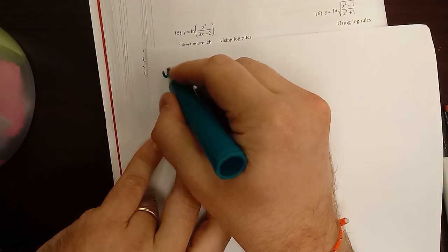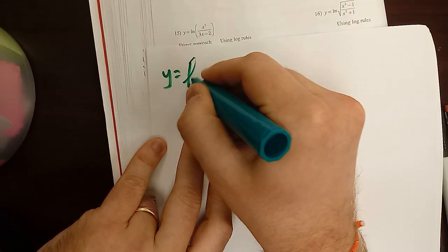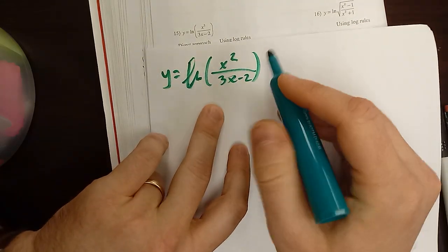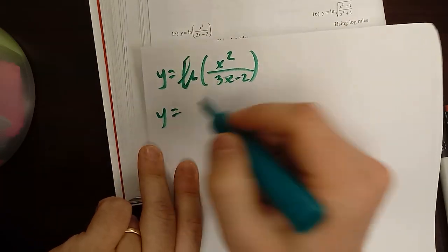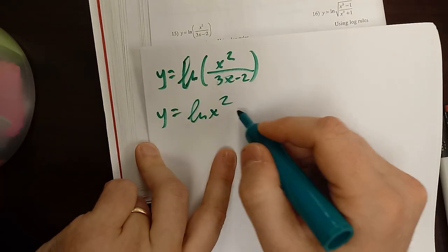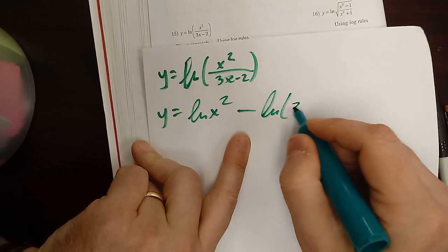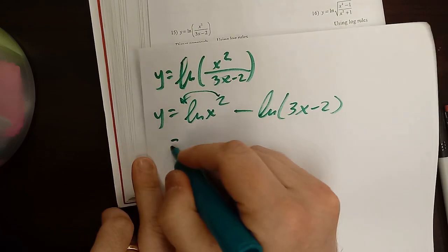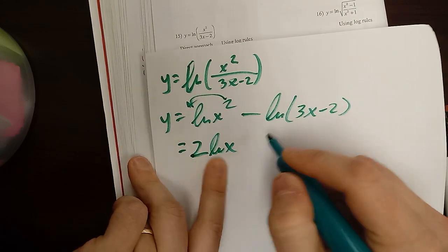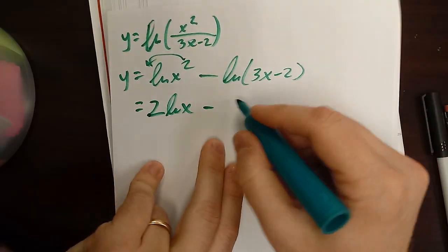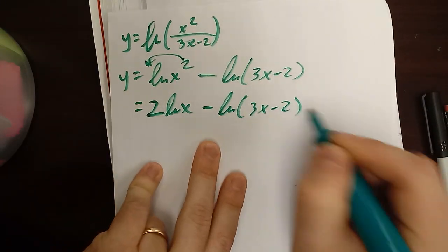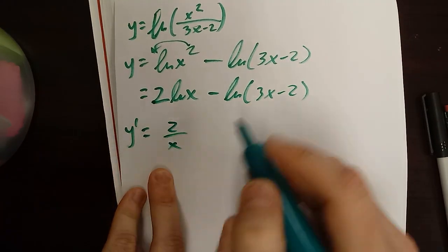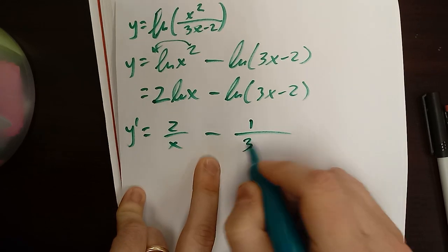So, number 15, y is equal to the natural log of x squared over 3x minus 2. All right, well, 15, let's see, let's break this up first. So we can say this is natural log of x squared minus natural log of 3x minus 2. Already, this looks a lot nicer. And I can bring the 2 out front too and say this is 2 natural log of x minus natural log of 3x minus 2. So now when I take the derivative, I'll just get 2 over x minus 1 over 3x minus 2.